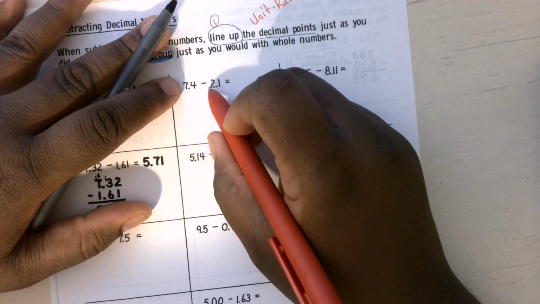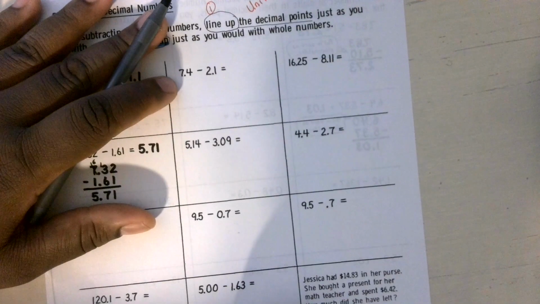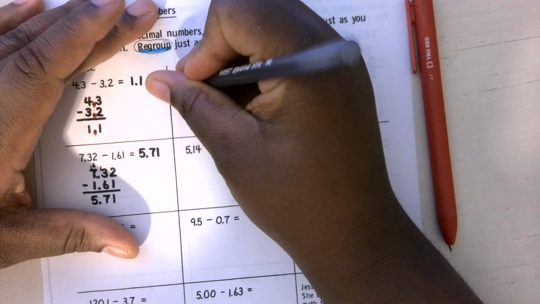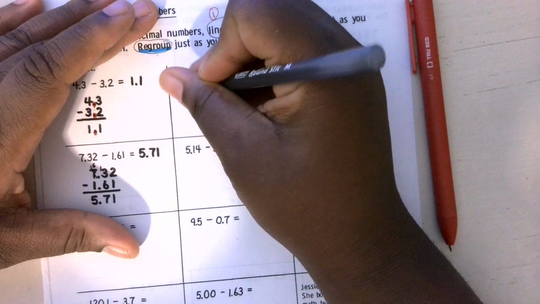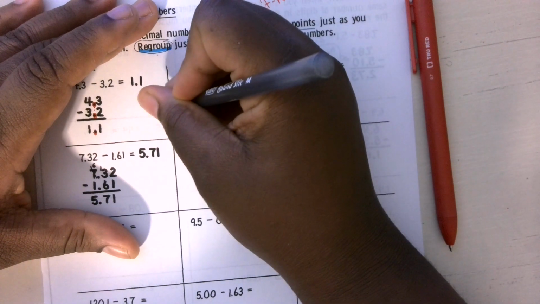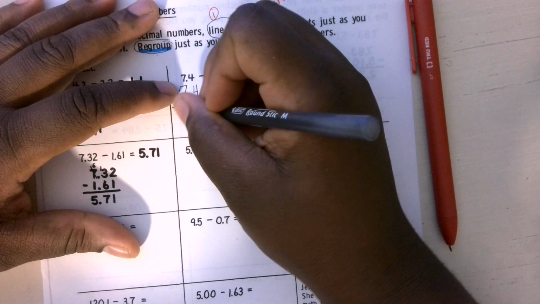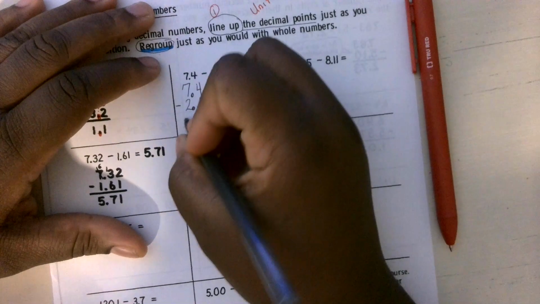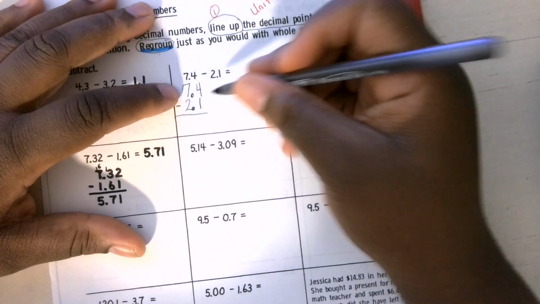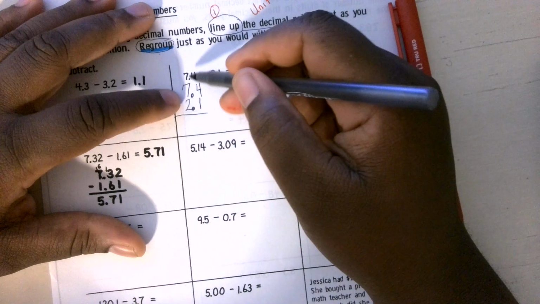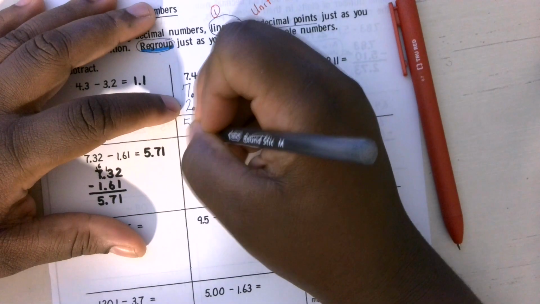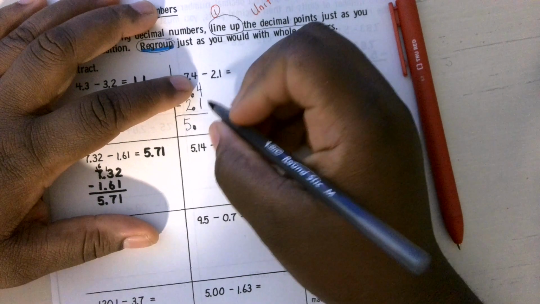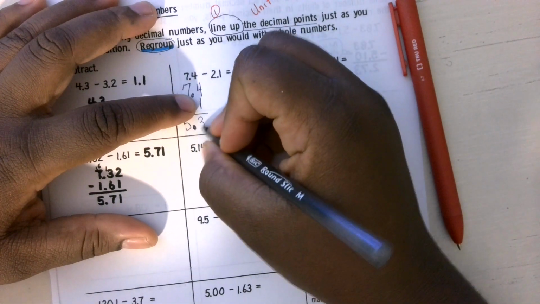7 4/10 minus 2 1/10. 7 4/10 minus 2 1/10. Got to keep those decimal points lined up. Equals blank. There's no regrouping, and so 7 whole units minus 2 whole units is 5 whole units. Decimal point, loud and proud, happy to exist as a decimal point. 4/10 minus 1/10 is 3/10.